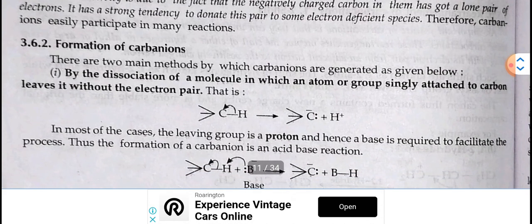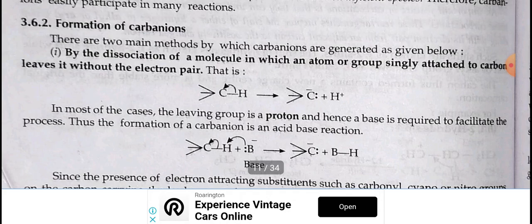Formation of carbanions. First, by the dissociation of a molecule in which an atom or group singly attached to carbon leaves without the electron pair. That is, in most cases the leaving group is a proton and hence a base is required to facilitate the process.